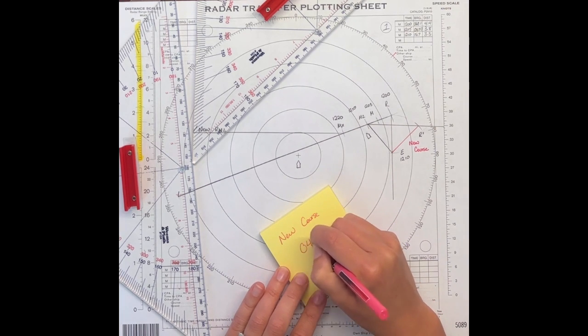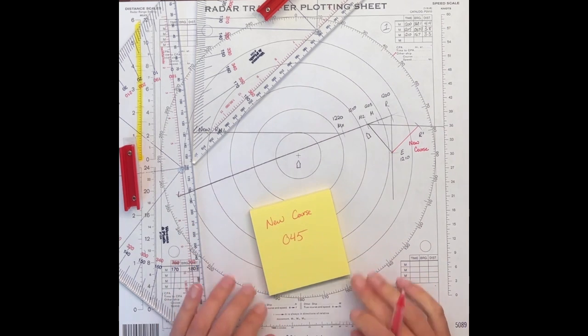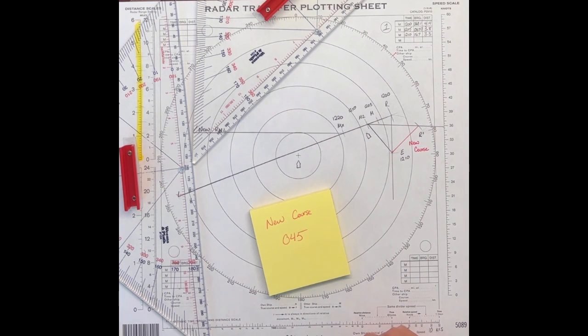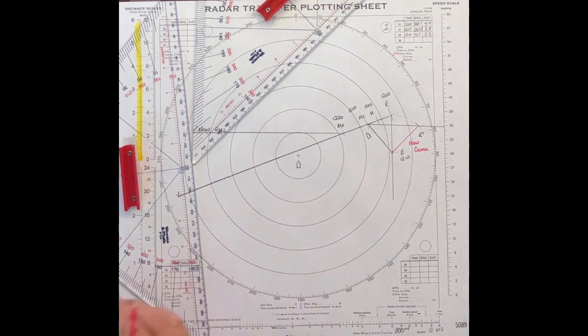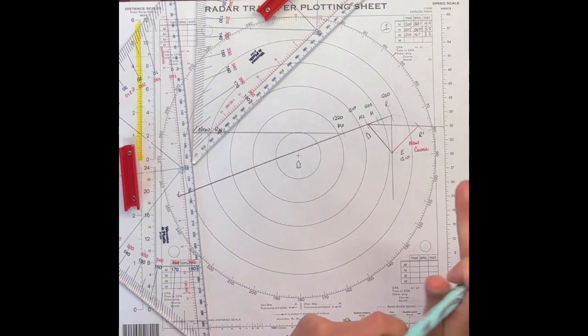That is from a computer simulator, not myself, trying to negate any human errors. So what I got from my plot was 045. So I would be a give-way vessel, changing course to 045 in case of collision.